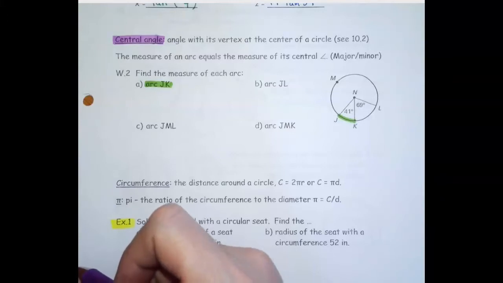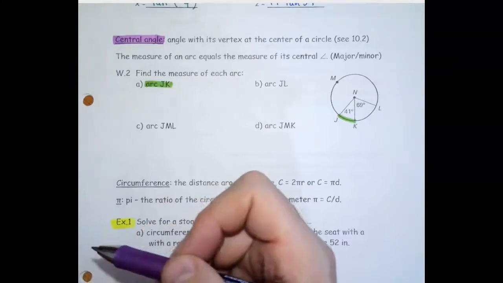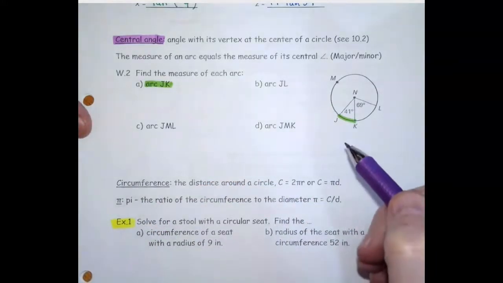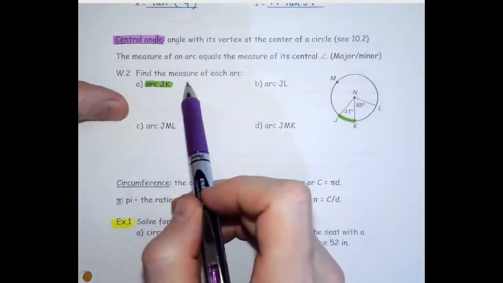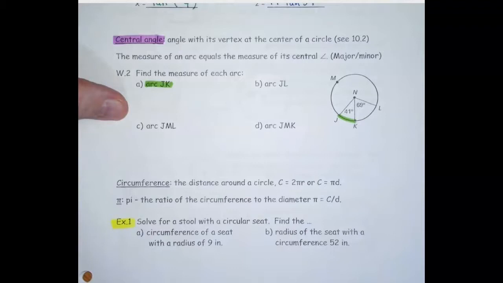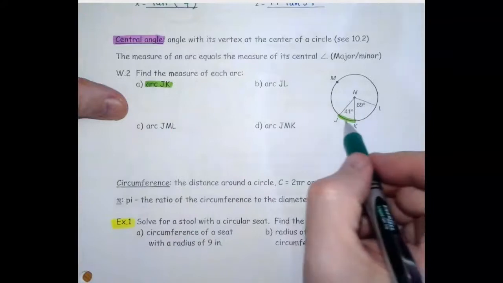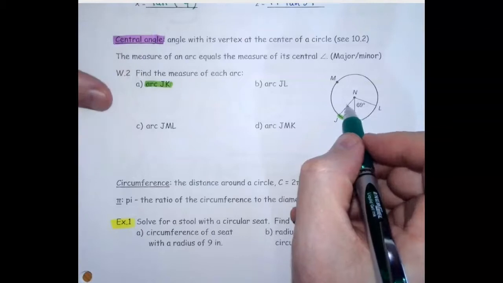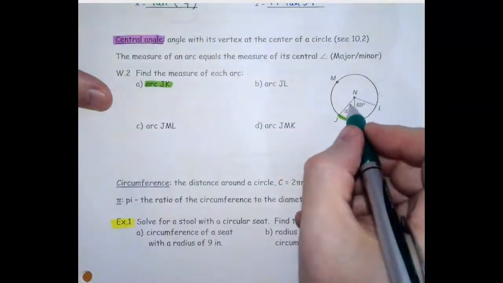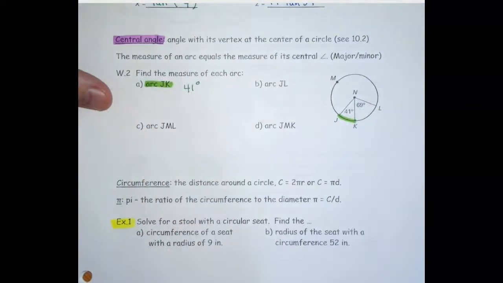Okay. The measure of an arc equals the measure of its central angle. Okay, and we have major and minor arcs. A major arc is more than 180 degrees, or 180 or more, and a minor arc is less than 180. Okay, so we start over here and we find the measure of each arc. So arc JK. So it says that an arc is equal to the measure of its central angle. So the central angle here is 41, so the measure of the arc would also be 41 degrees.